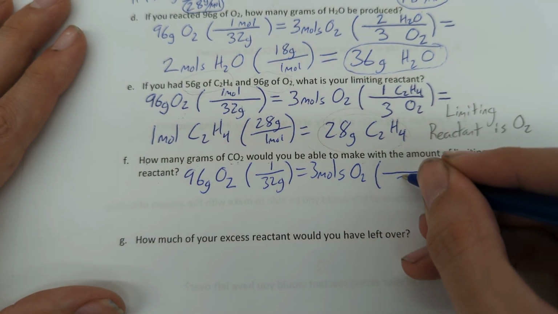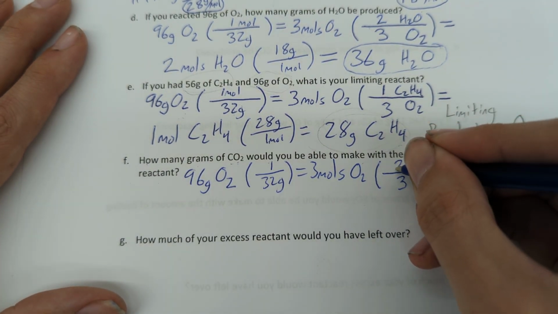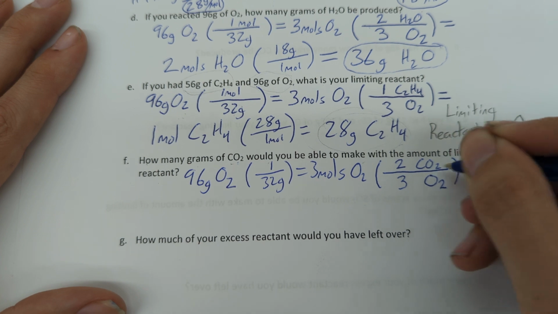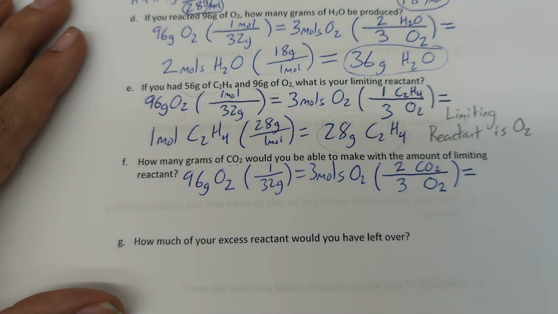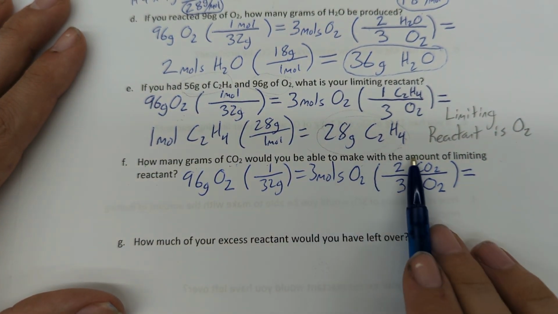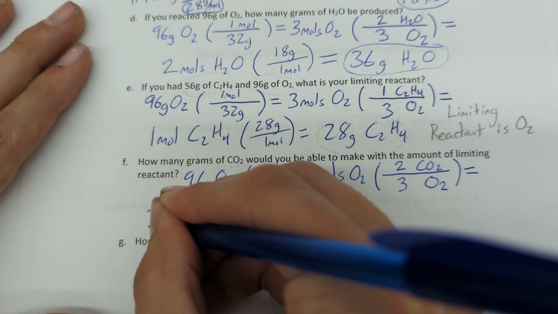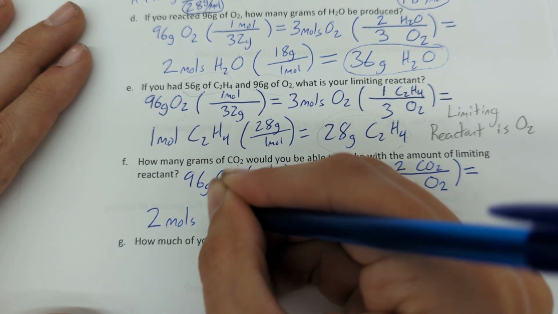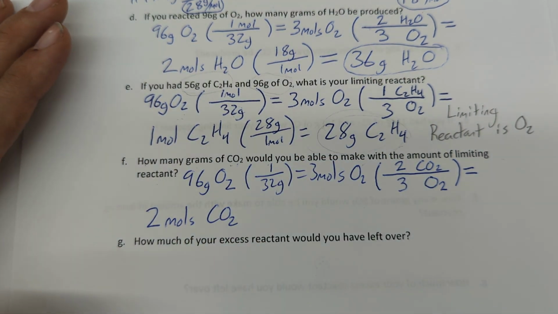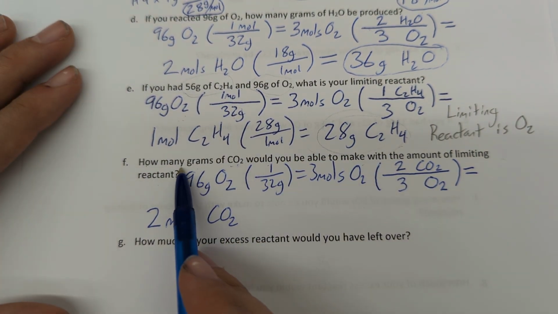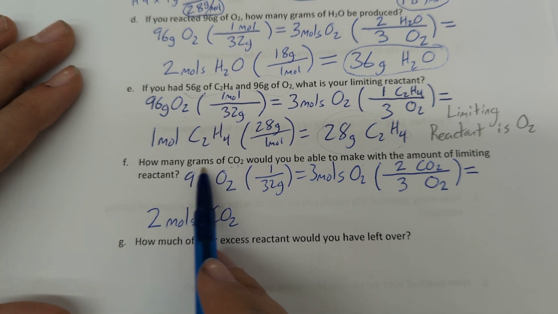So we could fill those in. 3, 2, carbon dioxide. 3 times 2 divided by 3, that is going to be 2 moles CO2.